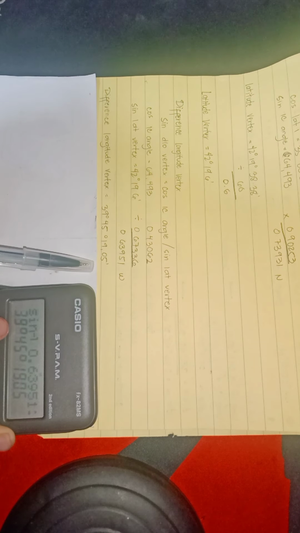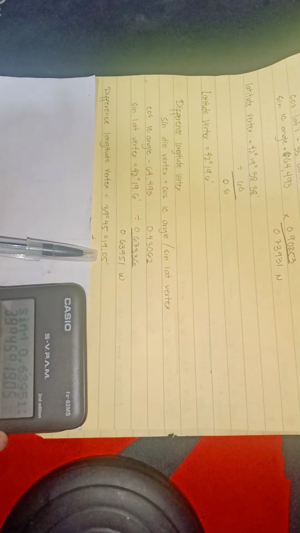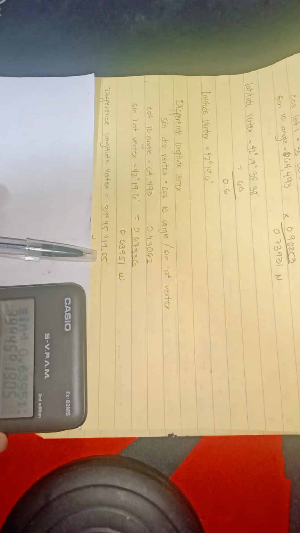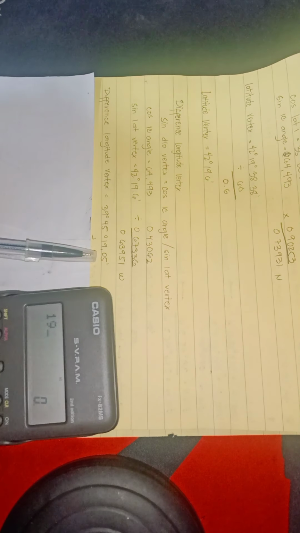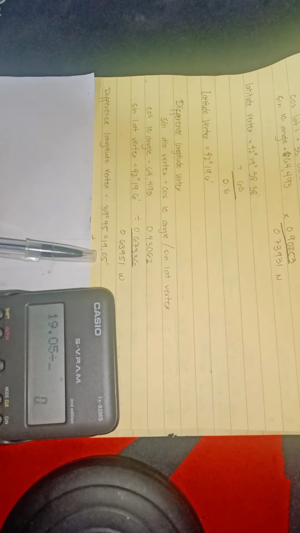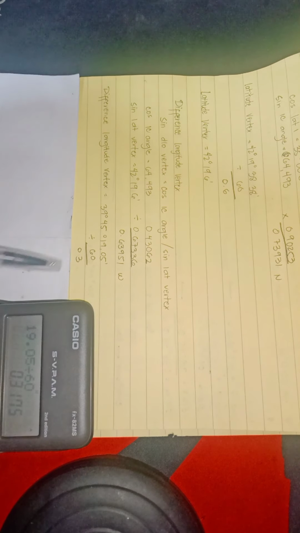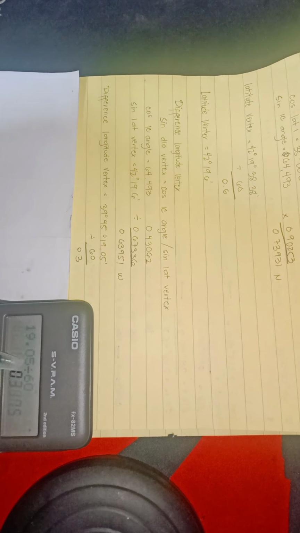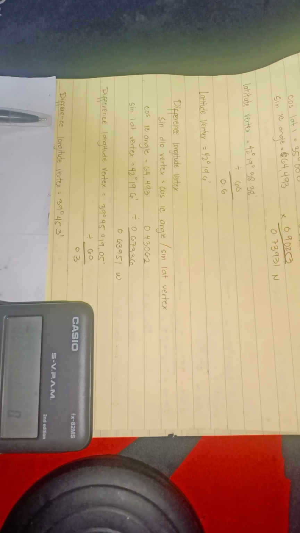After that, we need to divide the 19.05 by 60, and it equals 0.3. So now, the difference longitude vertex is 39 degrees 45.3 minutes.